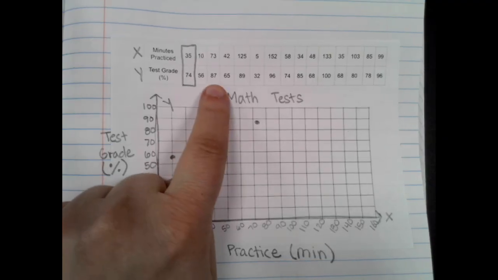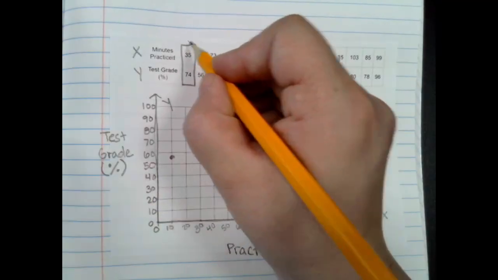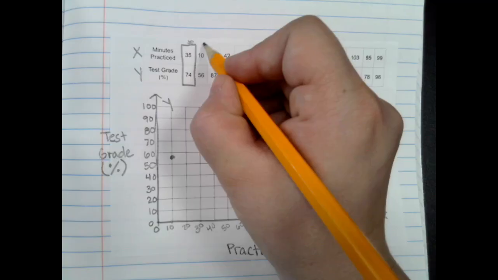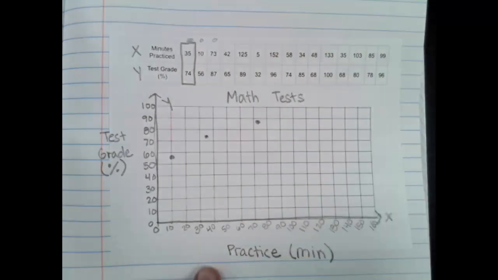All right, we're on this third one here. If it helps for you to do some dots or X's as we go, that way you know that you've plotted those ones where you're at.